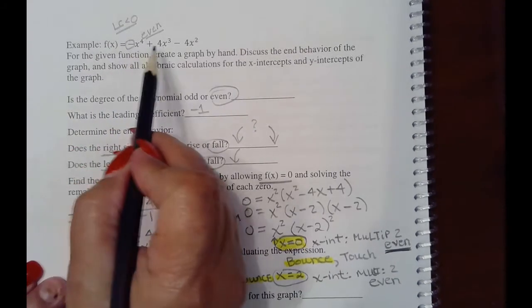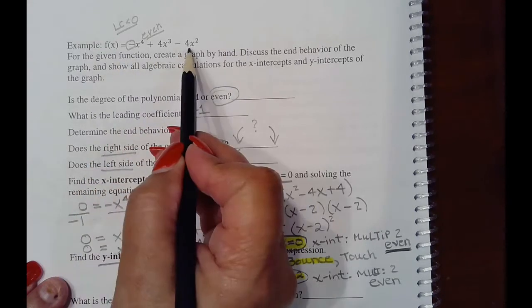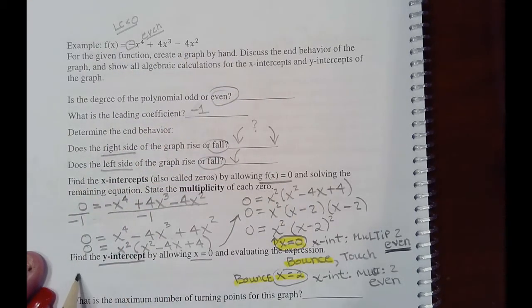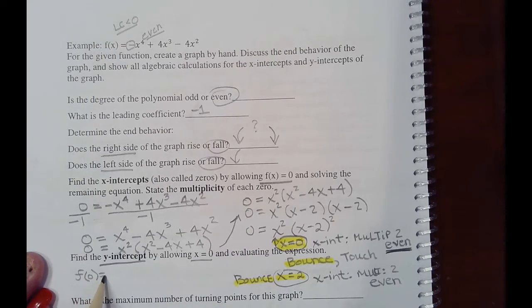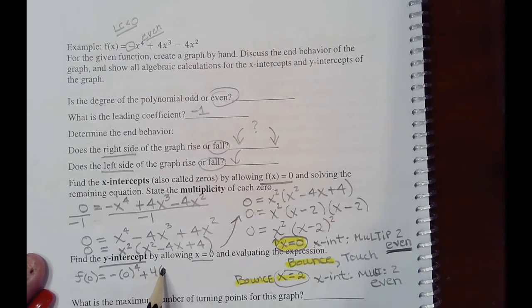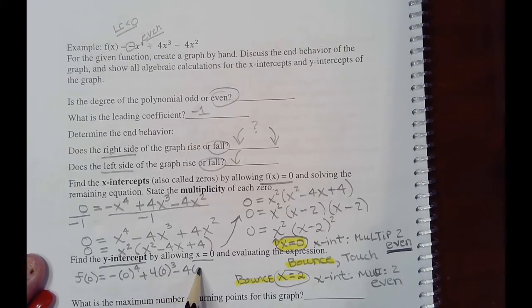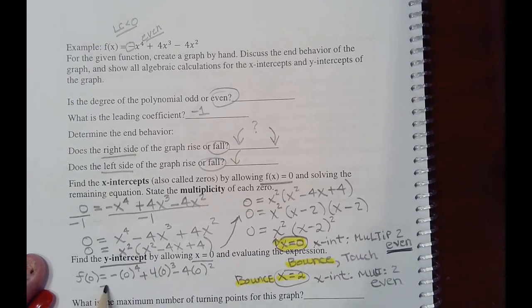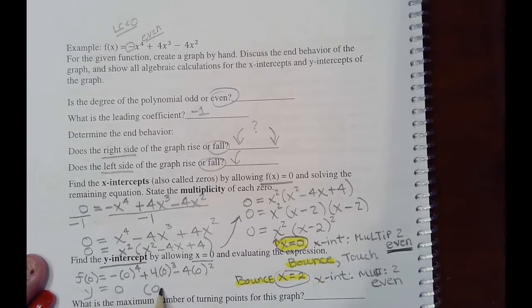If you put a 0 in there and a 0 in there and a 0 in there, all of this would turn to 0. Okay, so you're putting 0 in everywhere you see an x. I don't know that I need to show this, but I will anyway, so people can follow it if they look at it later. This would be 0 plus 0 minus 0. So y is equal to 0. So when plugging in 0 for x, you get 0 for y. That's your y-intercept.